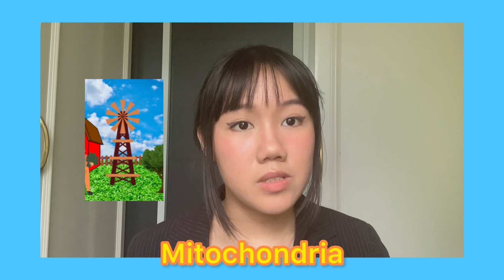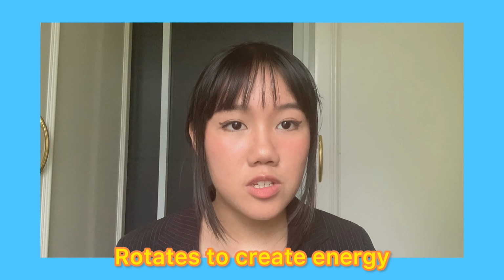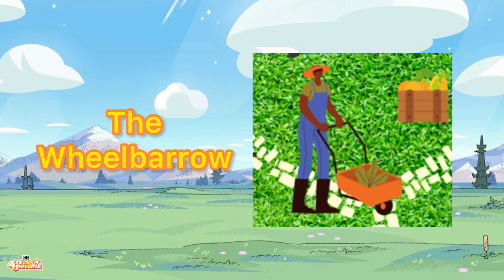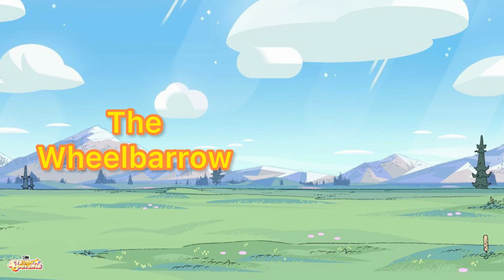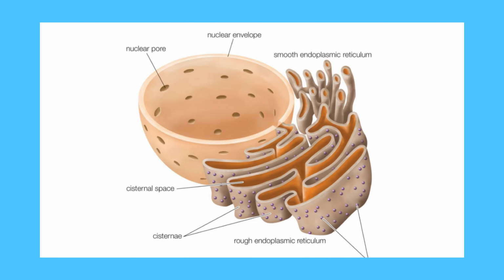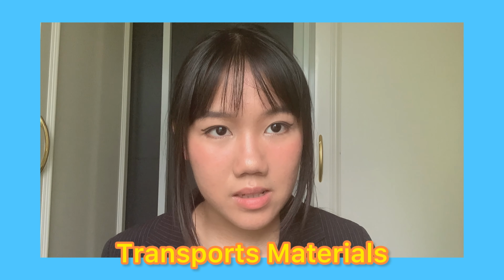The windmill of the farm is like the mitochondria because the windmill rotates to create energy, while the mitochondria produces ATP or energy for the cell. Wheelbarrow. The wheelbarrow on the farm is like the endoplasmic reticulum because ER transports materials made by the cell, and the wheelbarrow transports products.